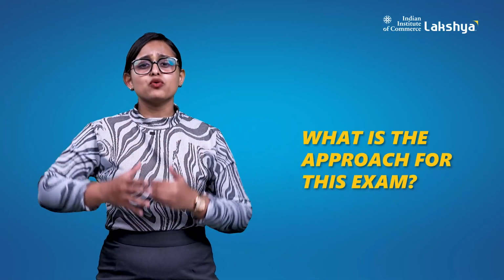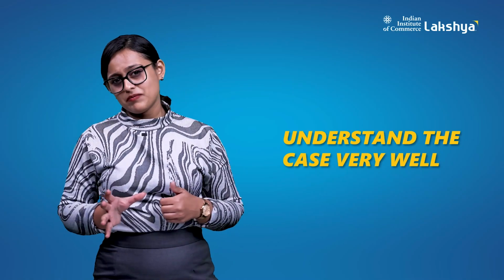Now, like I said, it's a case-based exam. So what is the approach for this exam? First is understand the case very well. Now, this comes with a lot of practice. One thing we know very well is when we start reading something, the attention span goes down as we approach more and more paragraphs. So a lot of practice is required here. Try to understand the case study as much as you can, not just for the sake of exam. Imagine you're a business leader and what you're reading about is your organization. So try to understand the scenario as detailed as you can because you need to apply your business models.